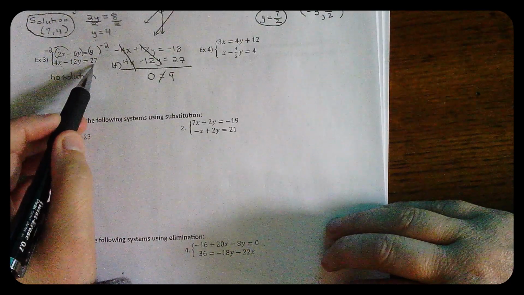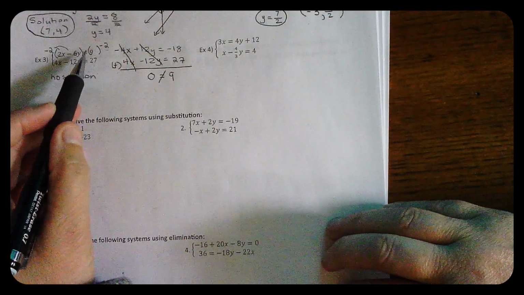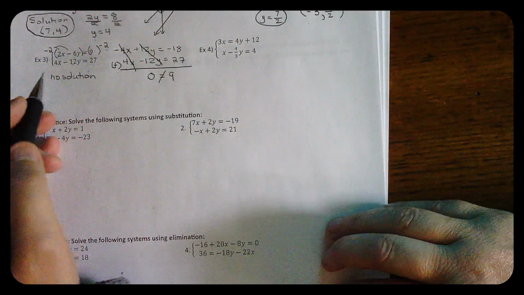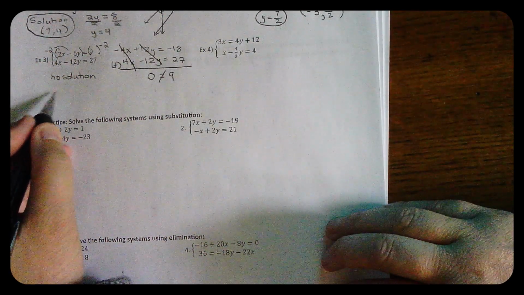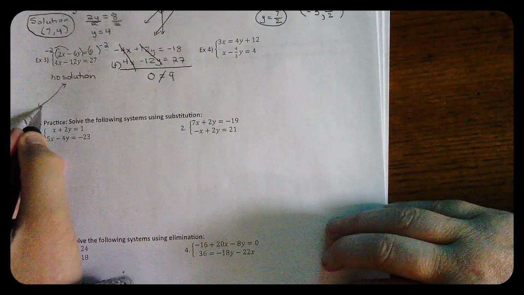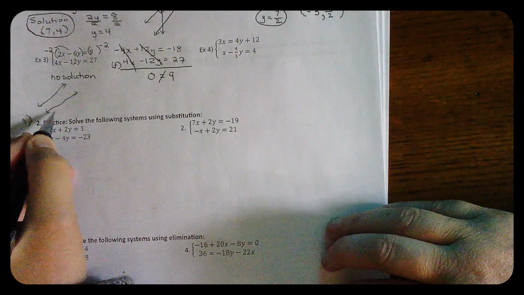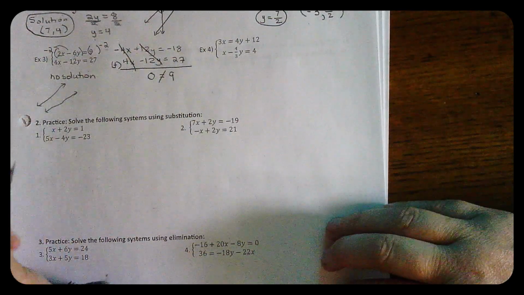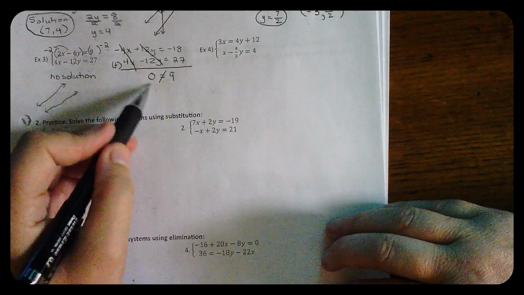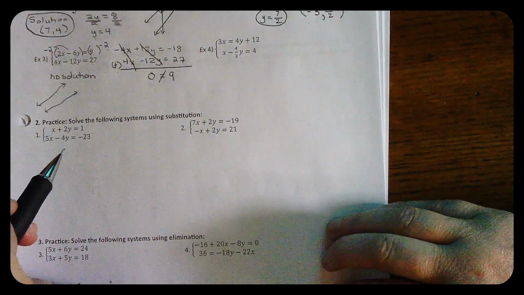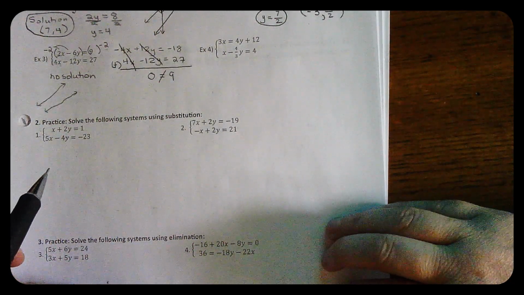And then here, they're not multiples of 2, so that's not the same y-intercept. So what's happening here is you have parallel lines. And when you have parallel lines, they never intersect. And so that's why it's no solution. But the algebra is going to look like this. When you get a false statement, then you're going to have no solution.